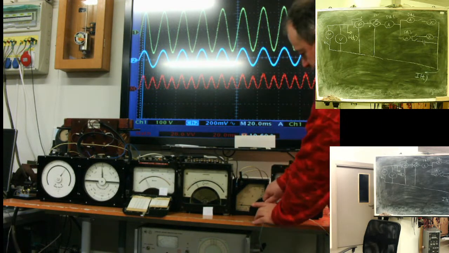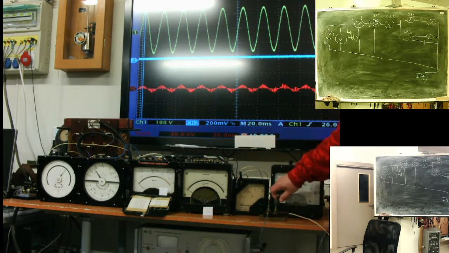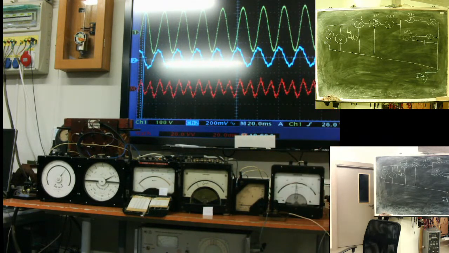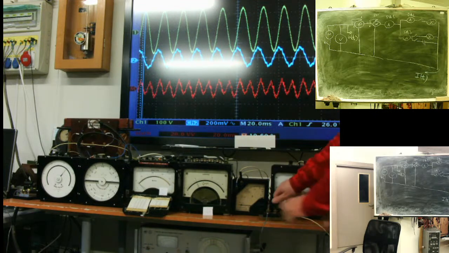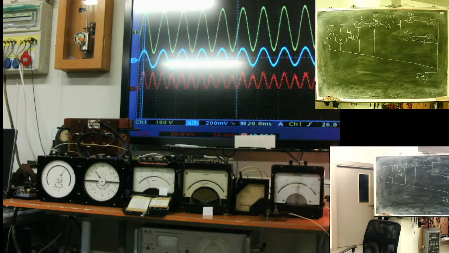Take a look. Right one, 0.8. Left one, 0.8. If I plug both, what will happen? Also, you agree? 1.6? No. What?